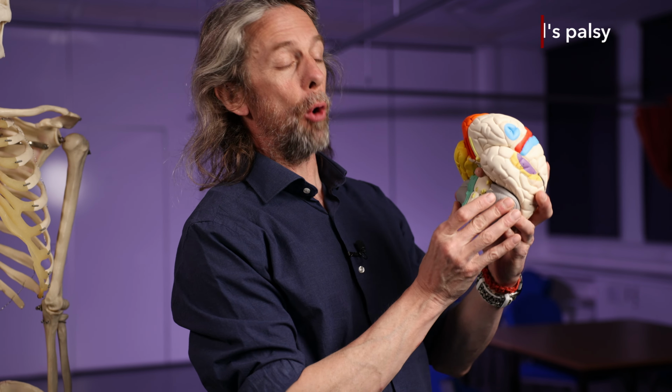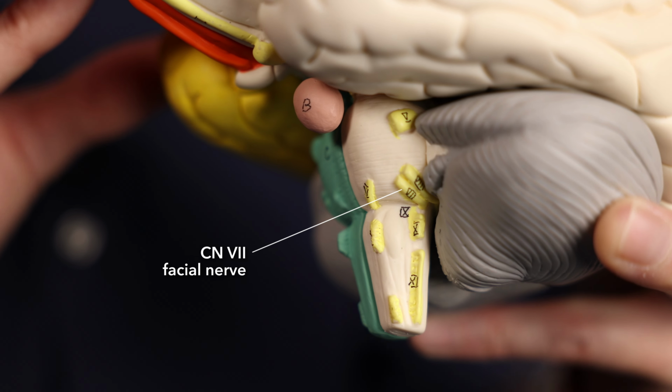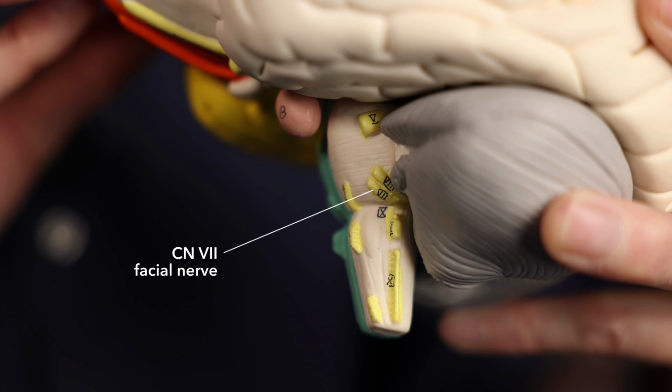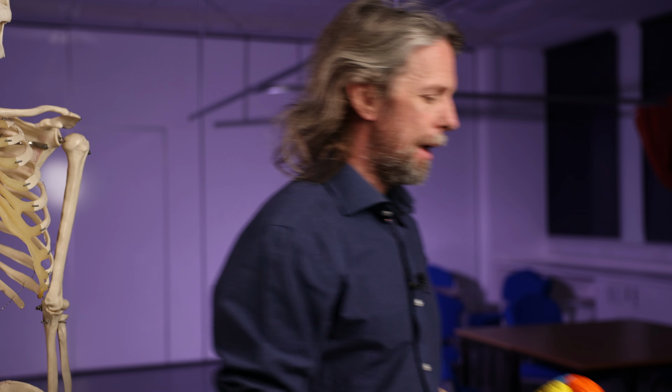How is this different to Bell's palsy then? Well, Bell's palsy only involves cranial nerve 7. So we're up in the pons, or at least in the boundary between the pons and the medulla again. The facial nerve is a very, very busy nerve. It's the weepy, snotty, dribbly nerve of the face.